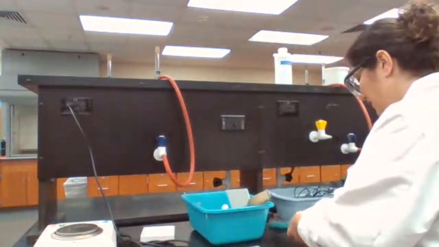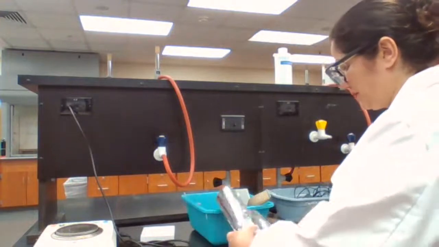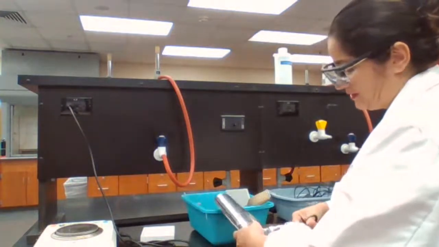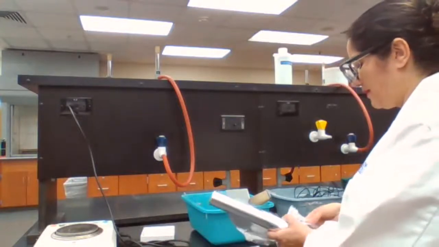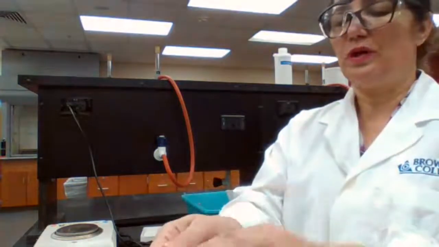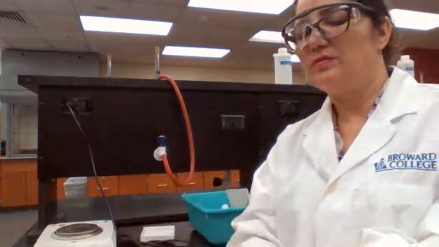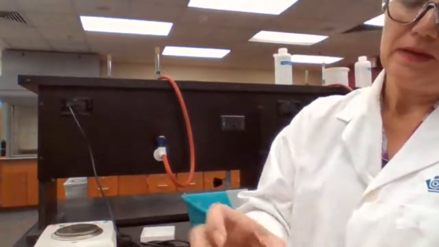Going to cut a piece of aluminum foil. I try to make it a small piece, as long as it covers the top of the flask, because if it's too large, then it's going to trap more water inside.